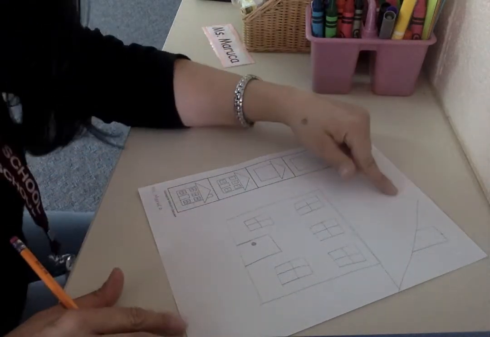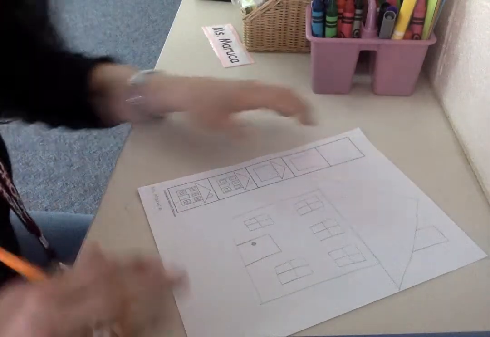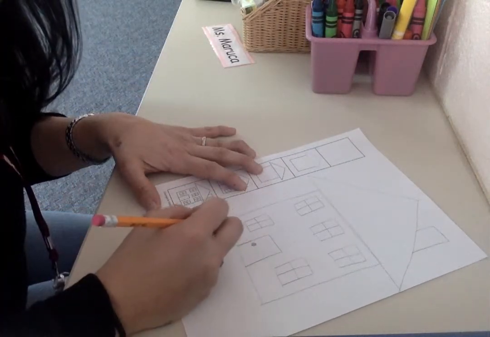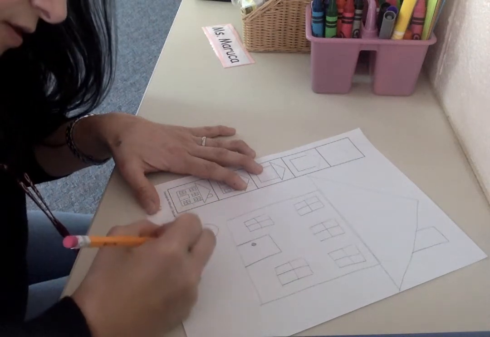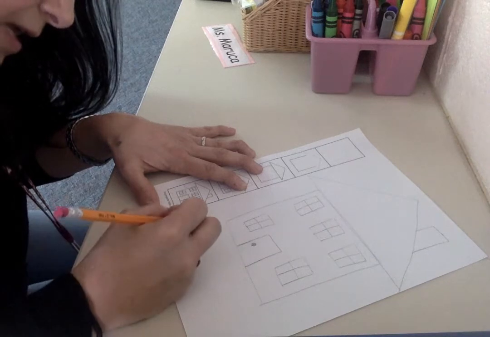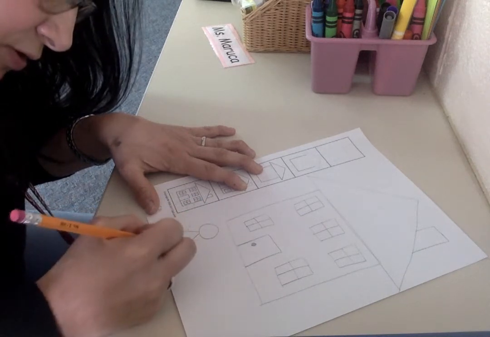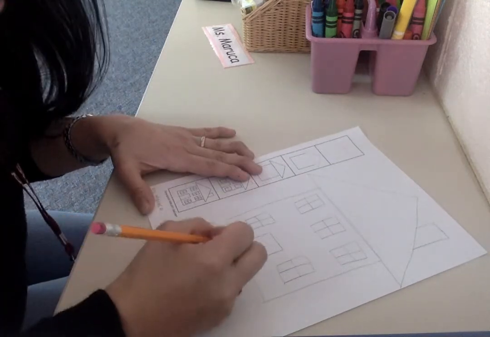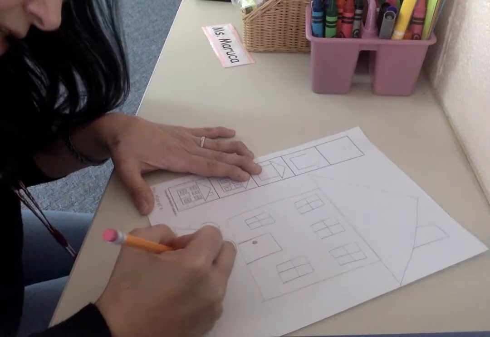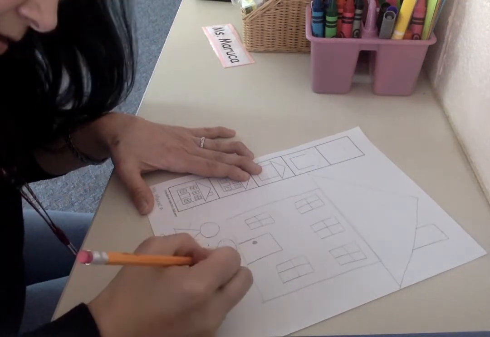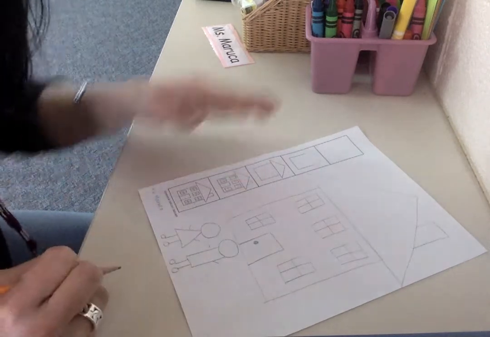Okay, so now that we have our house, I'm going to draw the people who live in my house with me. So I'm going to draw a circle for me, because I live in it. And I'm going to draw a triangle for a body, some arms, lines for legs, and 2 circles for my shoes. Then I'm going to draw my husband, so he's a little taller. I'm going to draw a rectangle for his body, some arms, legs, and his shoes.